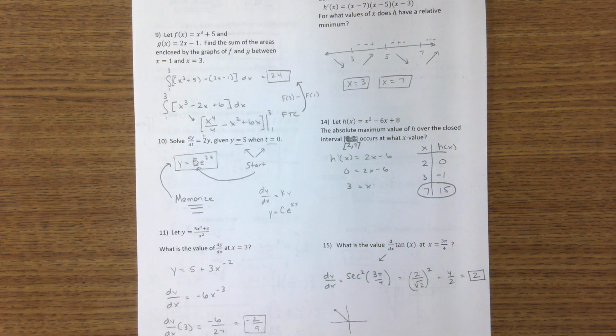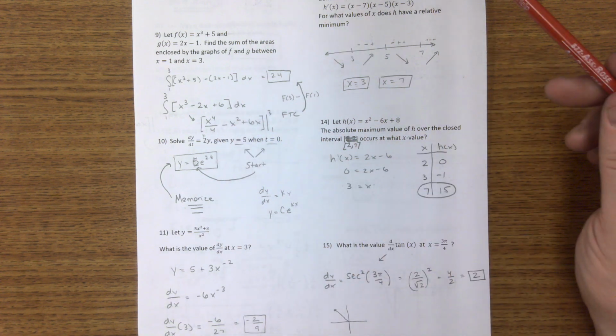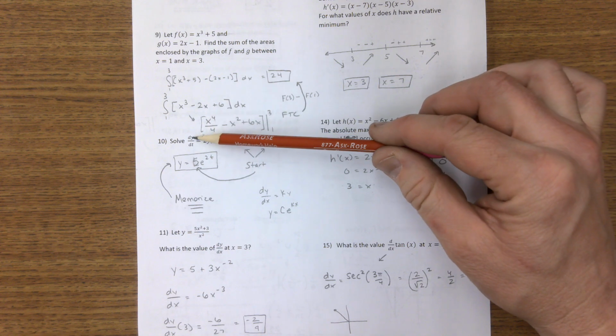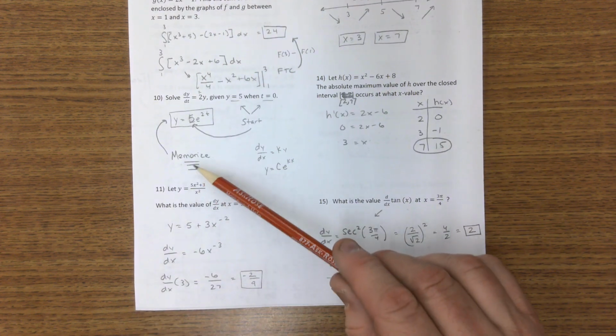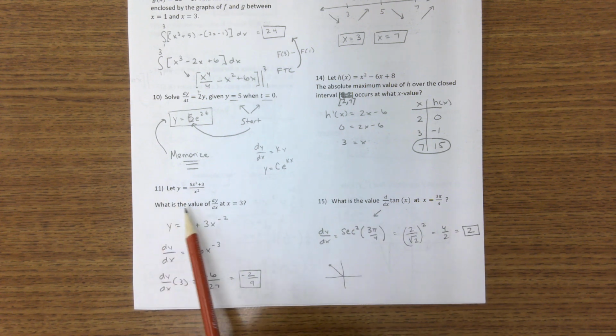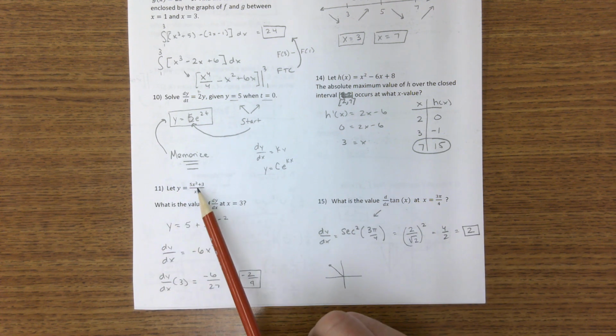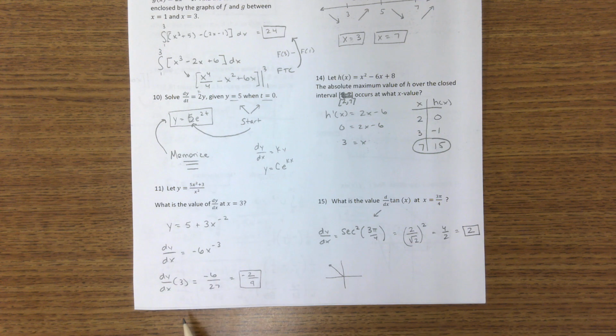It's just a memorization. There's a lot of work to that, but you want to memorize these functions where the chain dy dx is equal to y right there. Memorize that. Right here, take the derivative. I split it up into two parts and then took the derivative, plugged in 3.